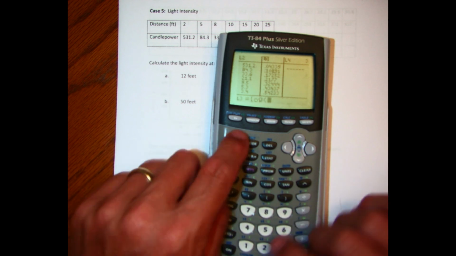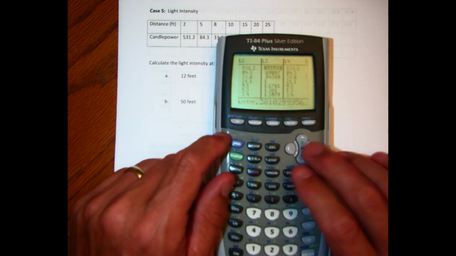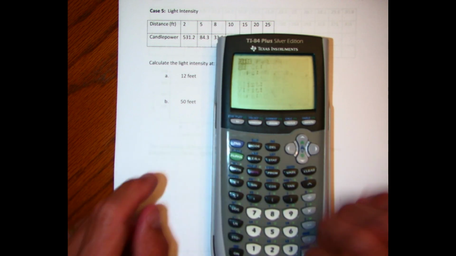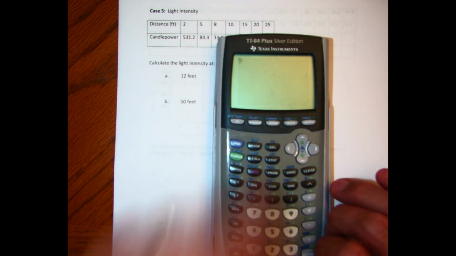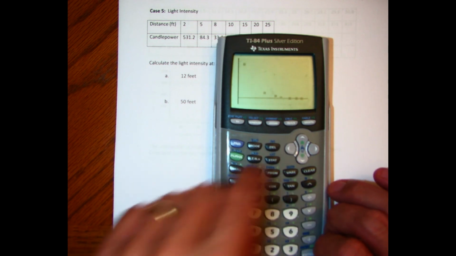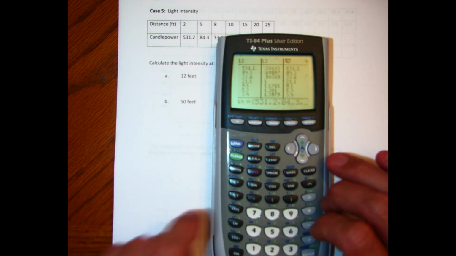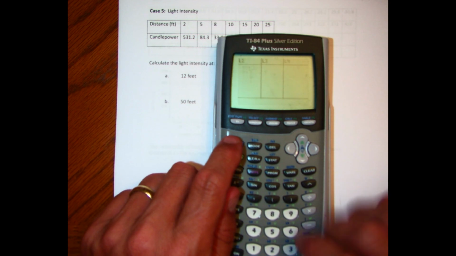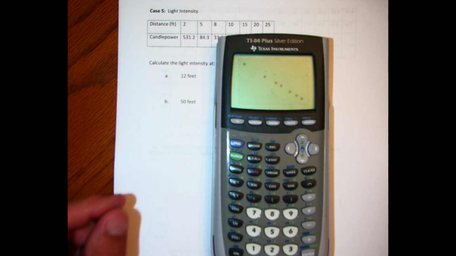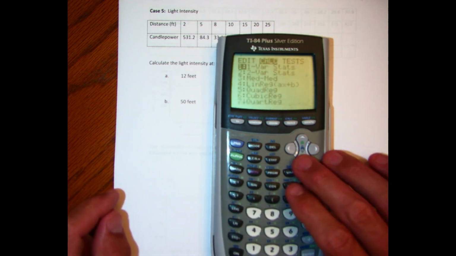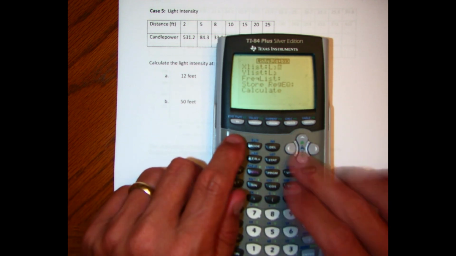Let's see, we do log of L1 and then log of L2. So an L3 is log of X and an L4 is log of Y. And then if we go in and we look at L3 versus L4, no, that didn't work, did it? Okay, so that didn't work. Oh, I'm sorry. This is wrong. This is log of L2. Alright, so let's see what this looks like. There you go. So there's another model that would work, and if we were to stat calc that, I'm going to do L3 versus L4.